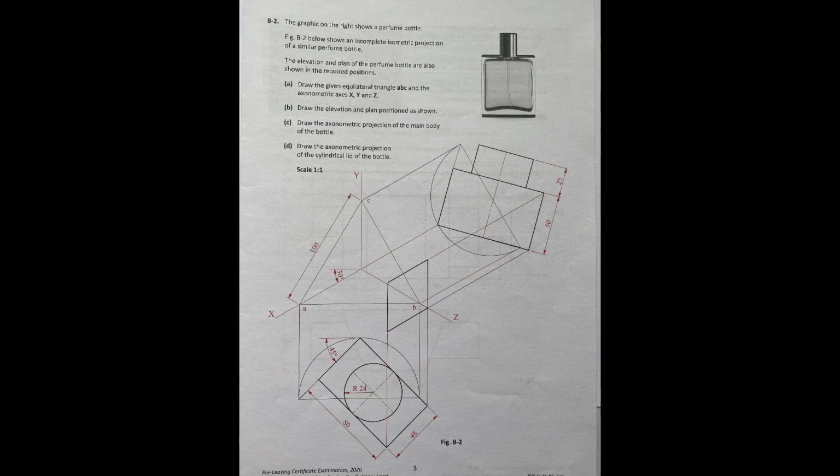This is the 2020 Ordinary Level Pre for DCG, question B2, Axonometric projection. So if we look at the question, the graphic on the right shows a perfume bottle. Figure B2 below shows an incomplete isometric projection of a similar perfume bottle. The elevation and plan of the perfume bottle are also shown in the required positions. This question has 4 parts.